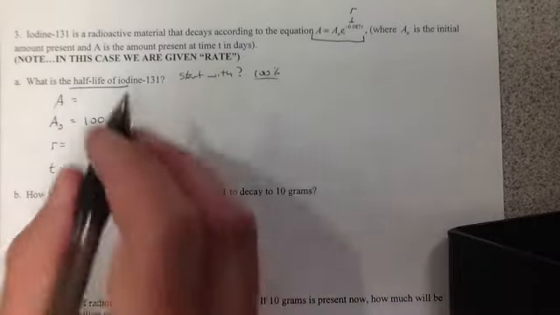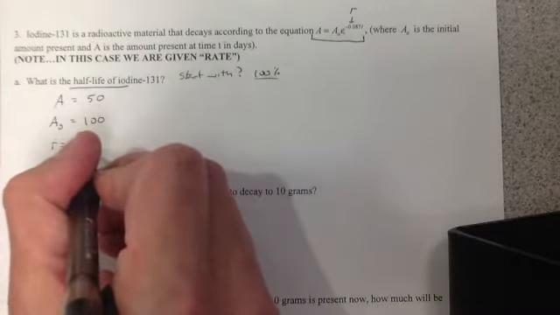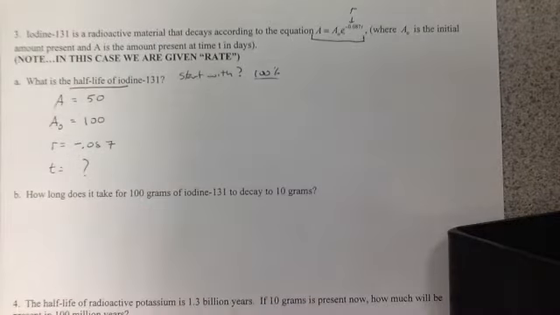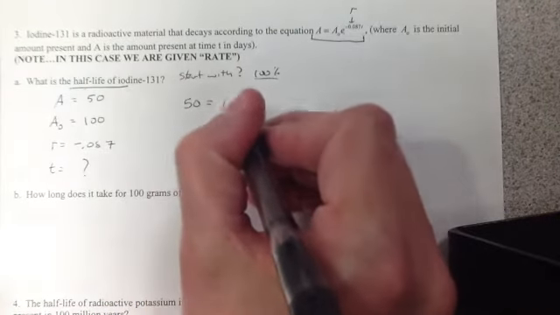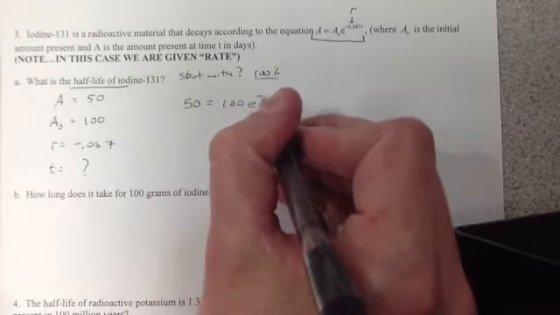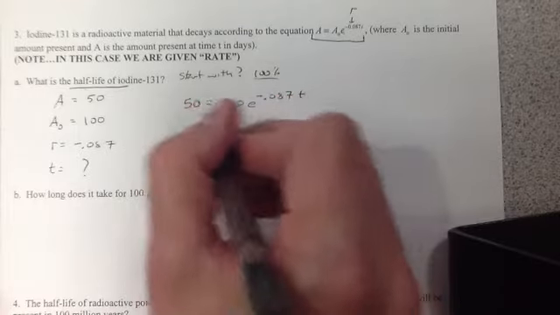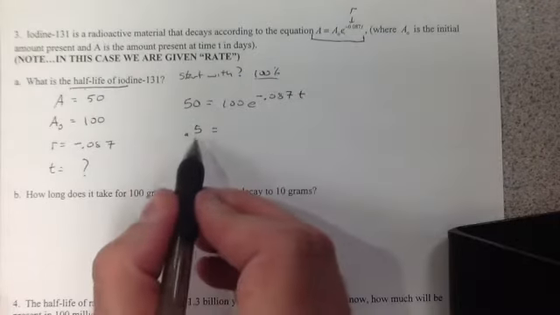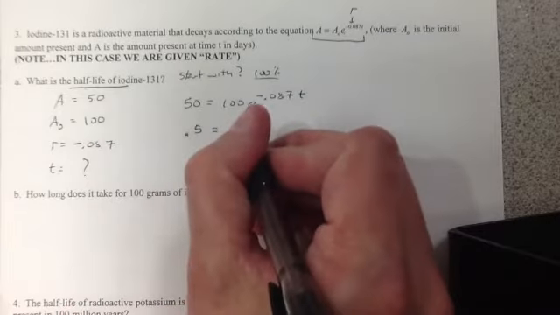So A, if it's half-life, has to be 50. Now the r they already gave us, this negative 0.087, and we're looking for how long that will take. So I plug it into my formula. 50 equals 100 e to the negative 0.087 t. And I solve. Divide by 100, 0.5, hence the phrase half-life. We wind up with exactly half of what we started with.